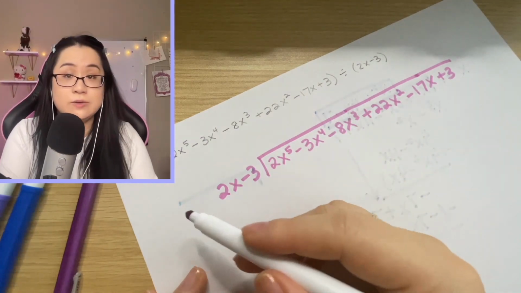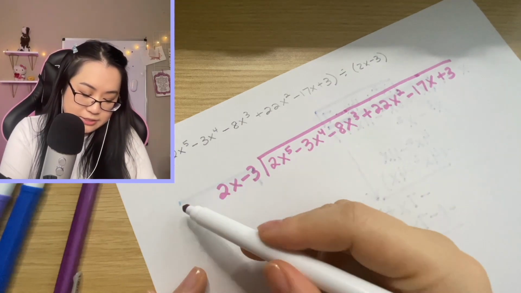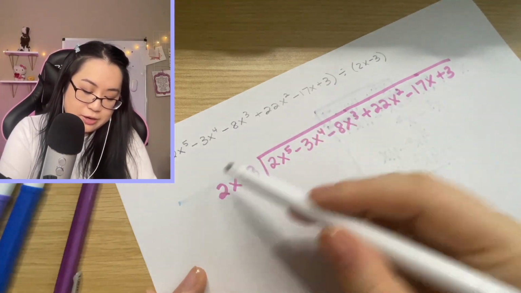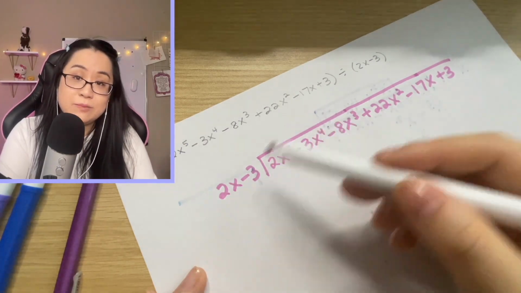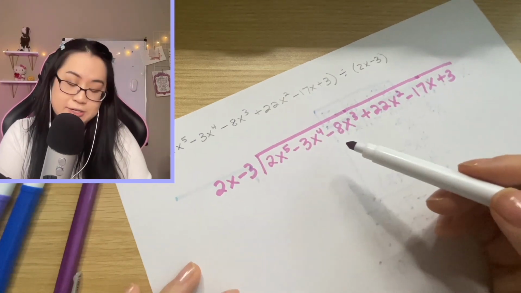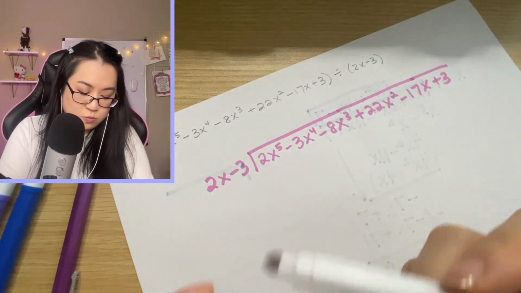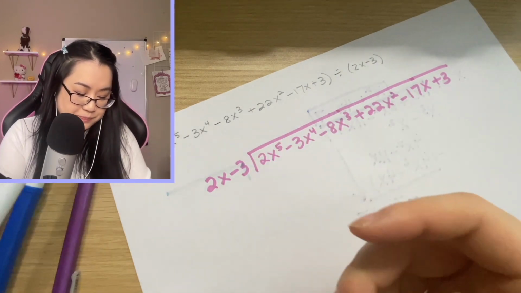So put in your 0x or 0x squared if you need it for placeholders. That way, when you distribute, when you multiply things out, it's all nicely lined up here again. Okay, but the same pattern, same rules apply.